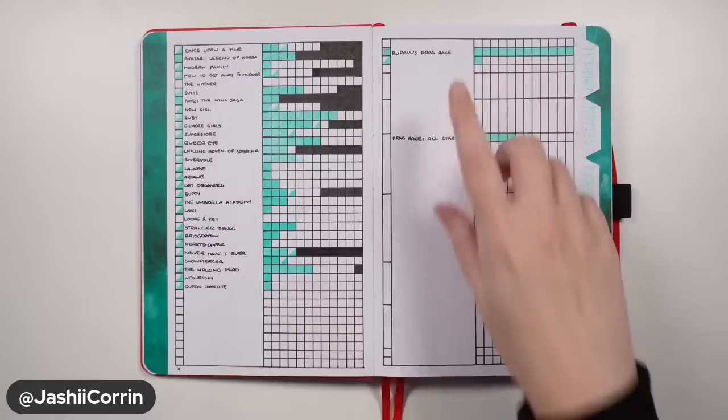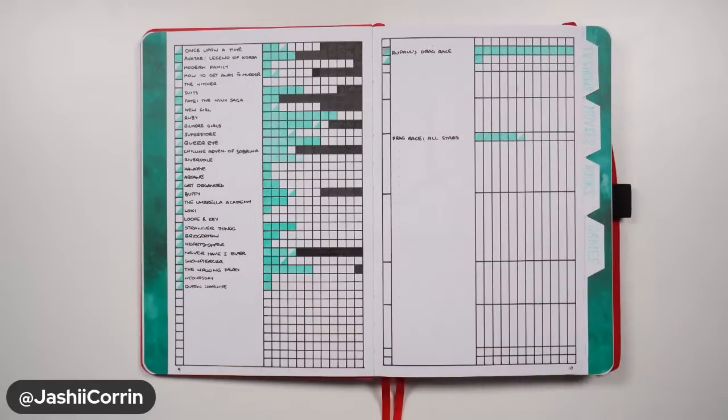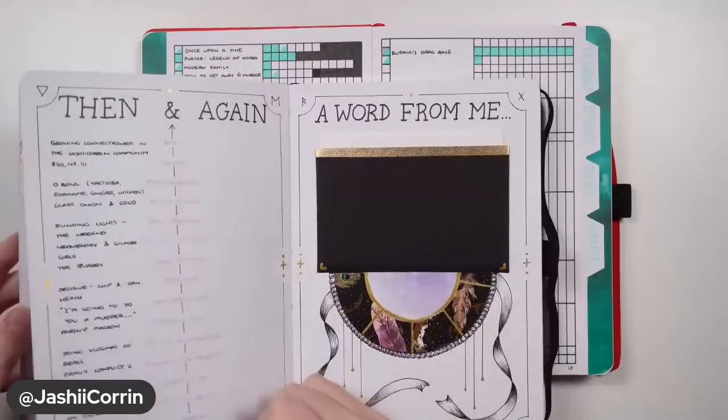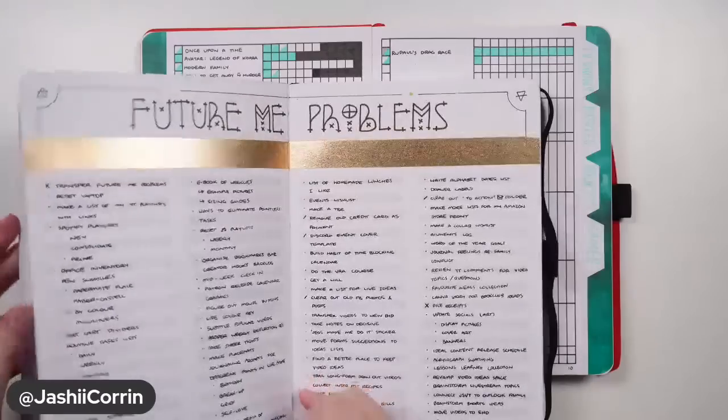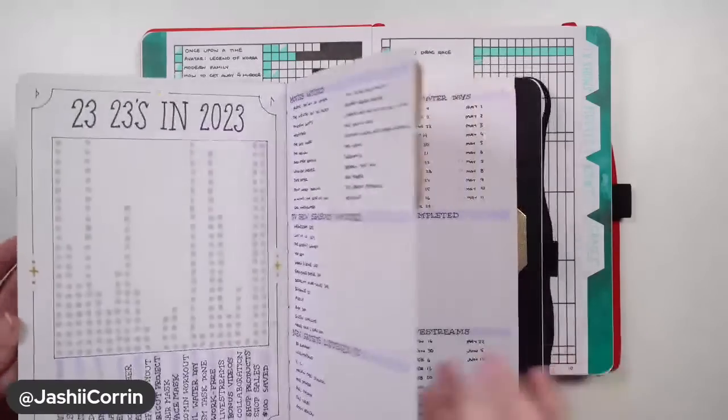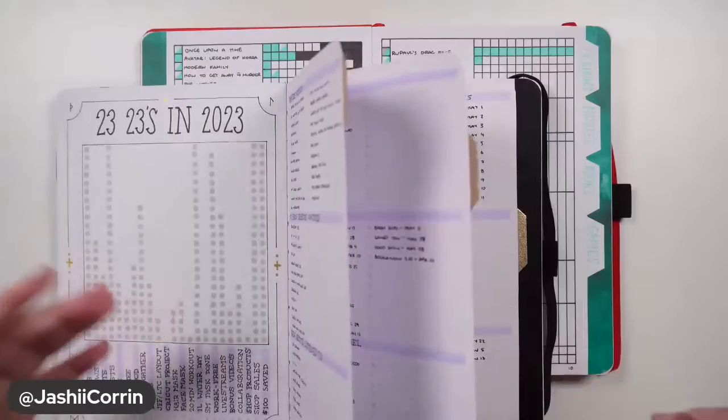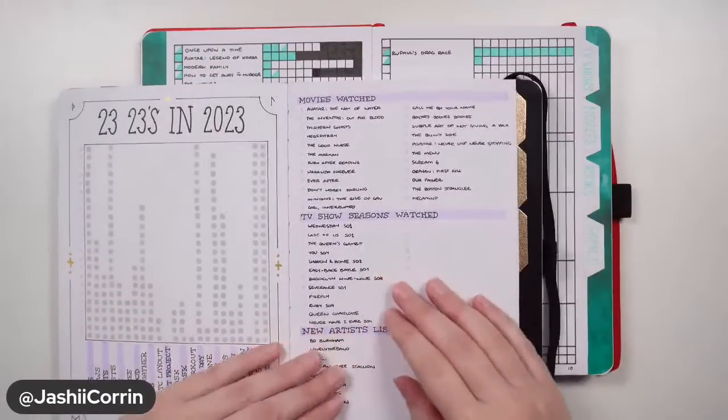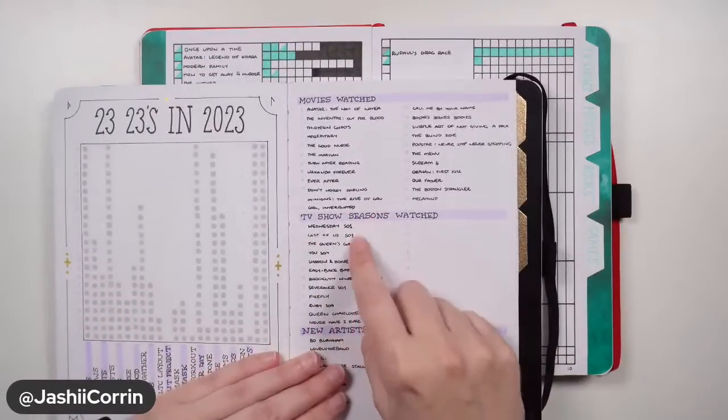I need a TV show that has at least one season that I've watched, which means we're going to need to go back to the island. And by that I mean we're going to jump into my yearly collections journal, which is, funnily enough, for yearly collections. This is for tracking things on a yearly basis rather than a long-term or monthly basis. So we can see that I watched The Last of Us for one season.